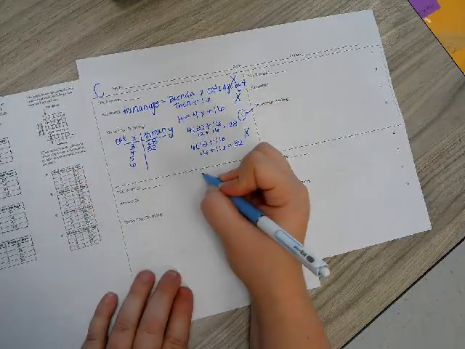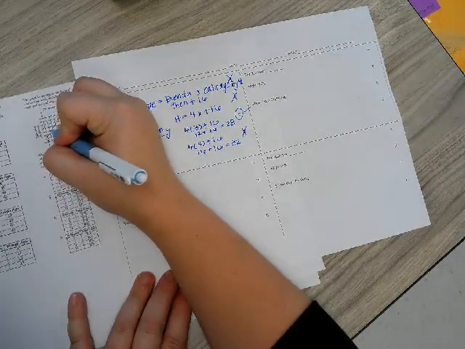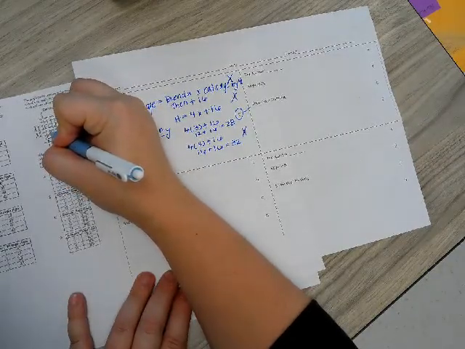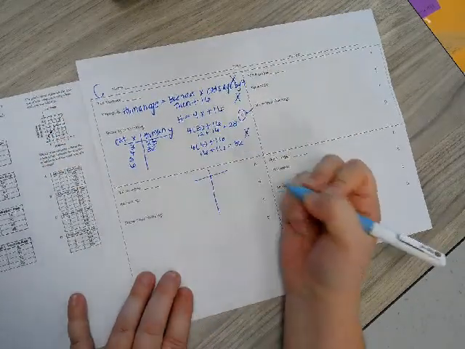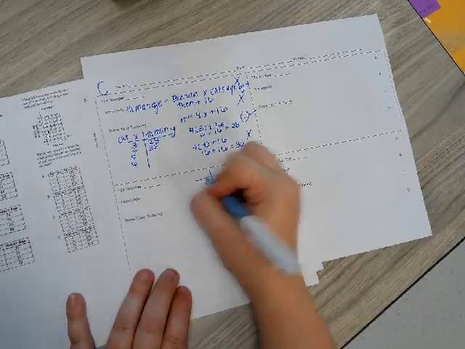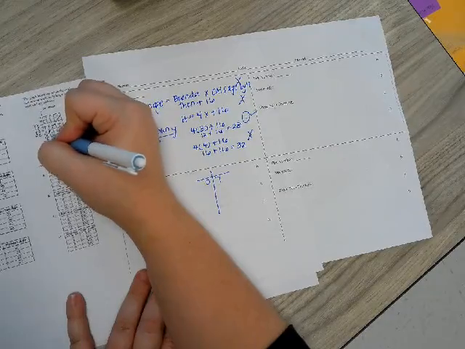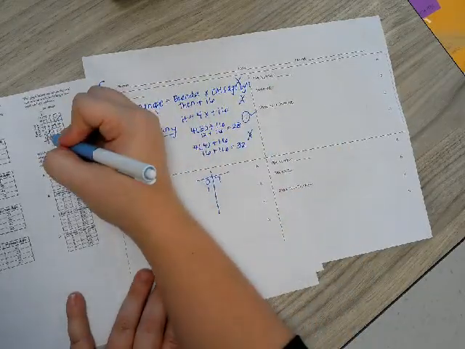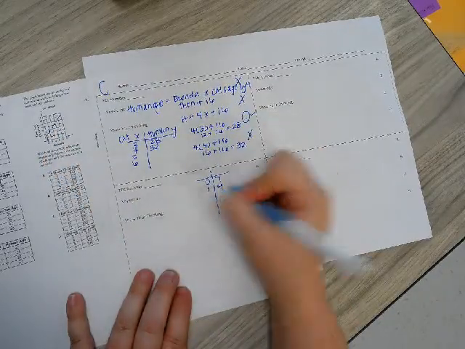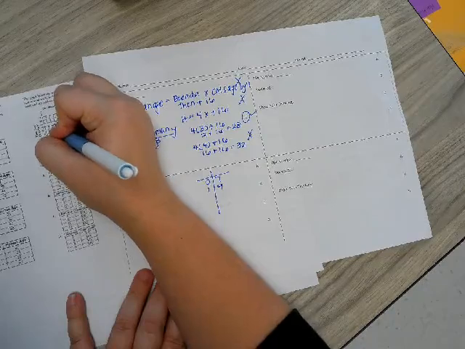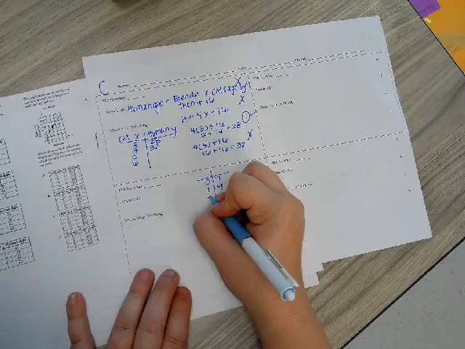What else do we know from my graph? We know that my starting point is at 7. We know that whenever I go over 1, it's between 8 and 10. That makes 9. When we go over 2, that looks like it's 11.